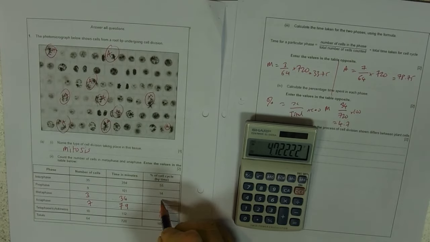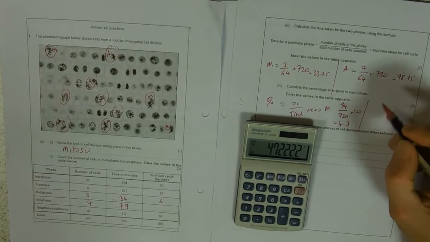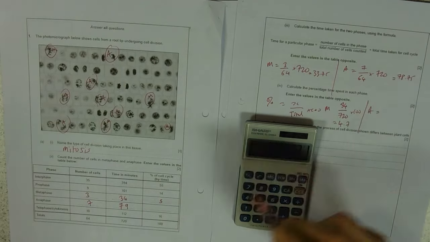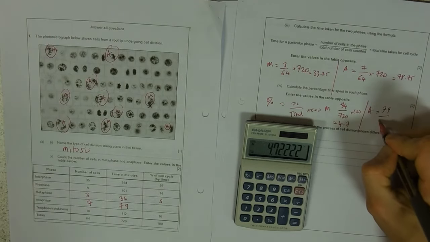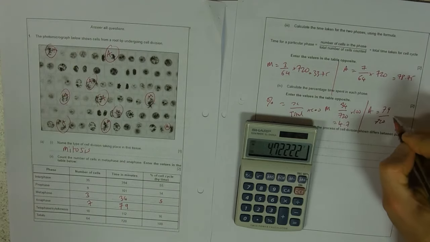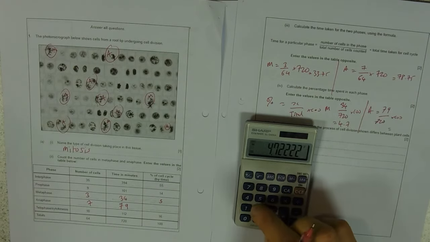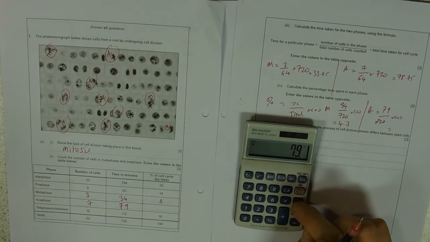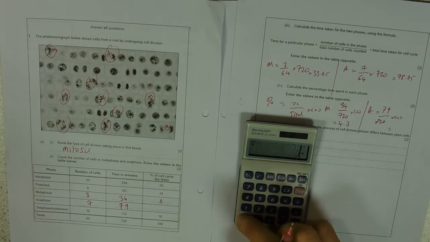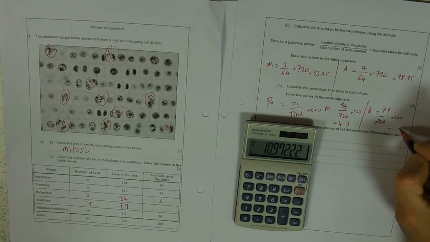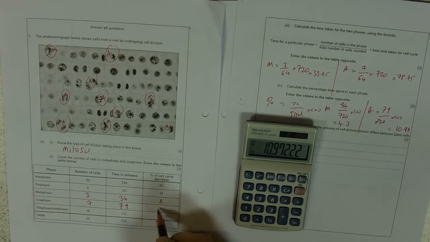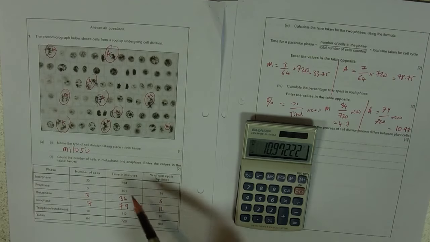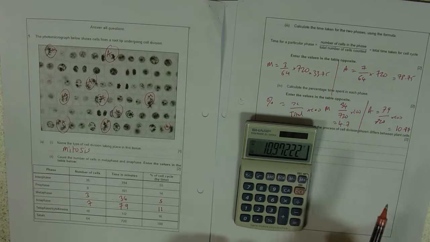I'm going to round that up to 5 there. For anaphase, that is 79 divided by 720 times by 100, which is 10.97. So I'm going to round that up to 11. The examiners will carry these marks forward if you made an earlier error, or there is an acceptable range of answer there.